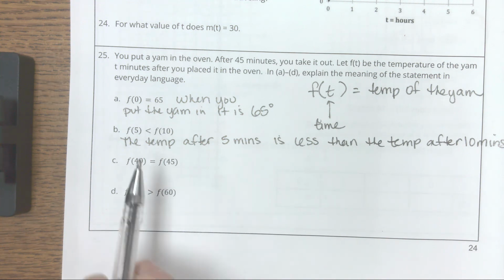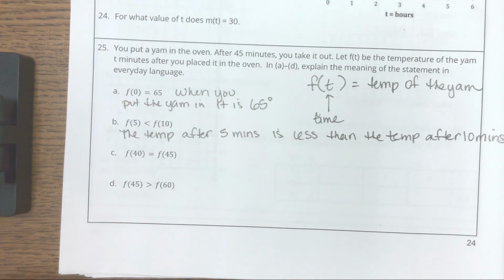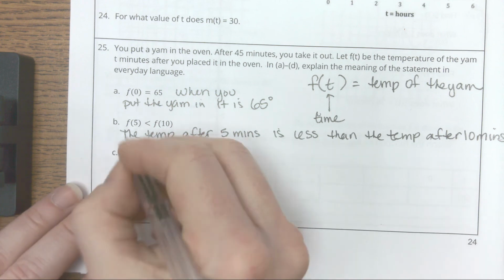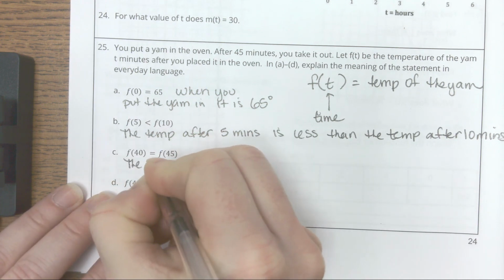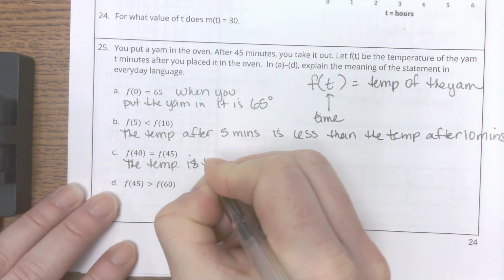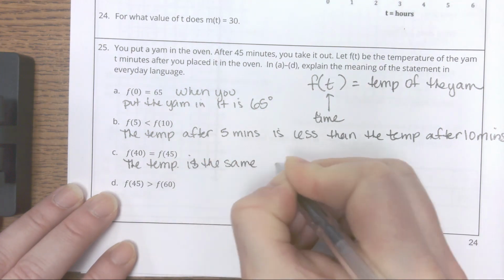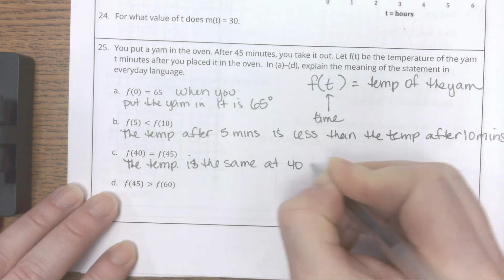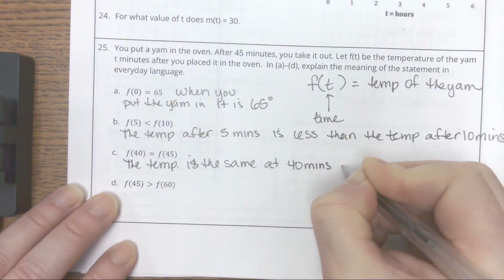F of 40 equals F of 45. What does that mean? Haley? The temperature is the same at 40 minutes and 45 minutes.